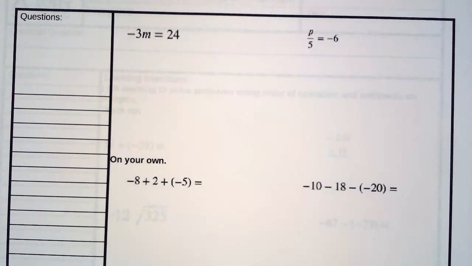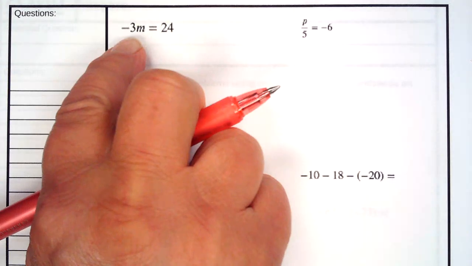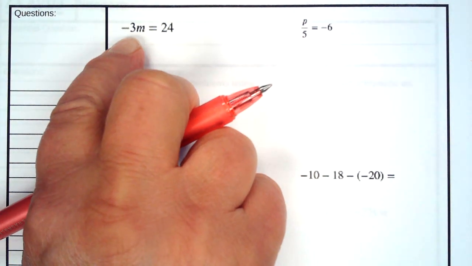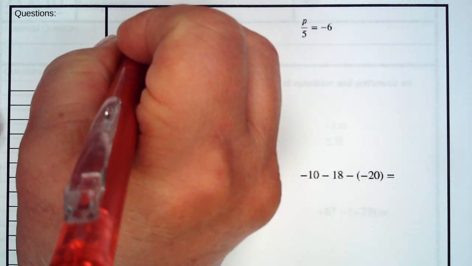Okay, I want you to pause the video and see if you can do the next one on your own. What does negative 3m mean? Have I added, subtracted, multiplied, or divided? If you said negative 3m means I have multiplied, you would be correct. What is the inverse operation for multiplying? That is dividing.